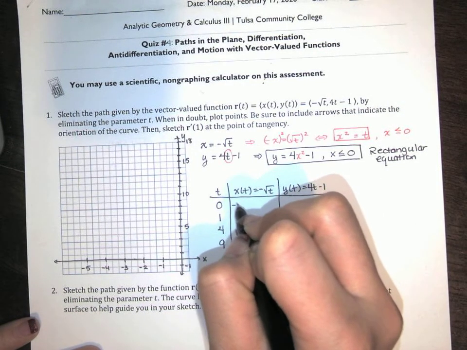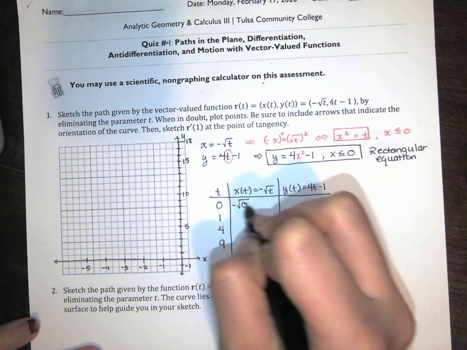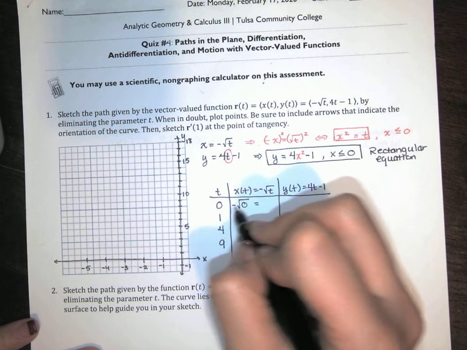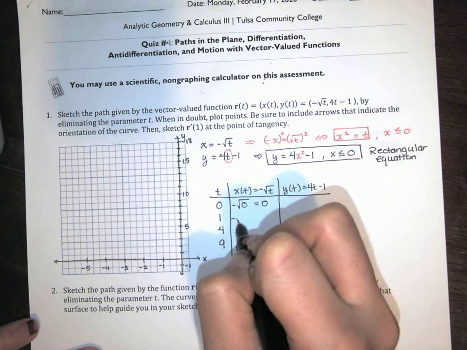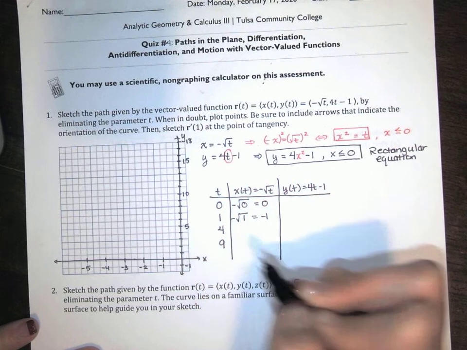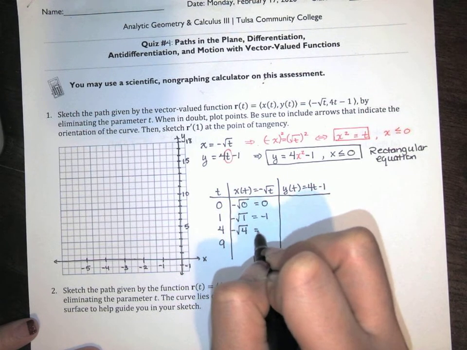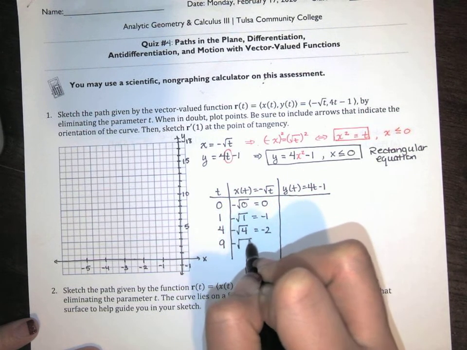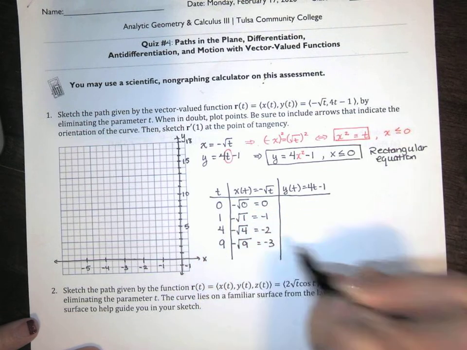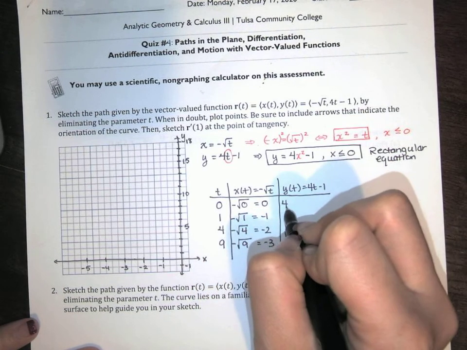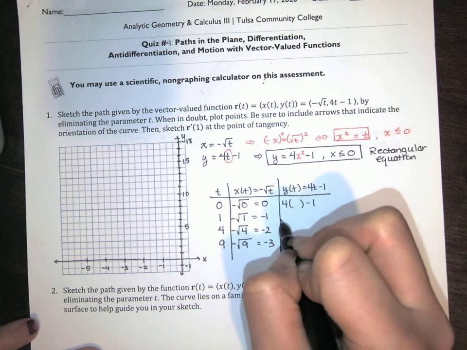So x is negative square root of 0. Square root of 0 is 0. Opposite of 0 is 0. Negative square root of 1 is negative 1. Negative square root of 4 is negative 2. Negative square root of 9 is negative 3. And y is 4 times t minus 1.